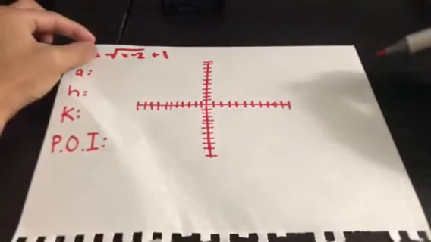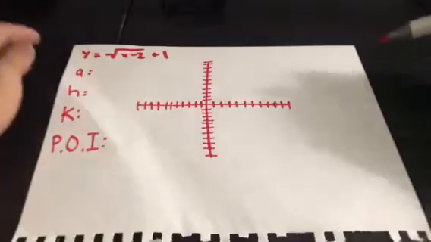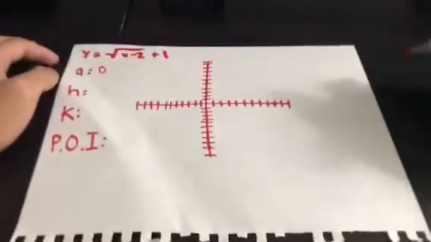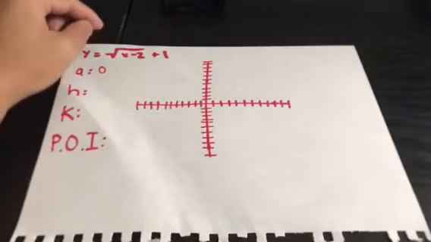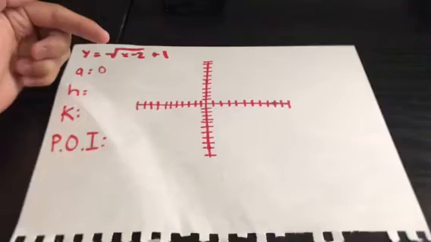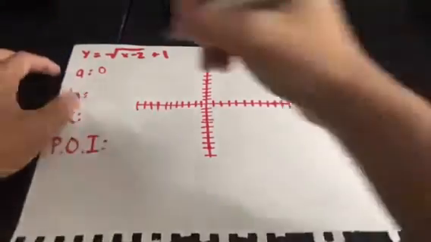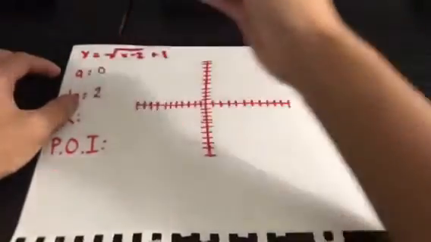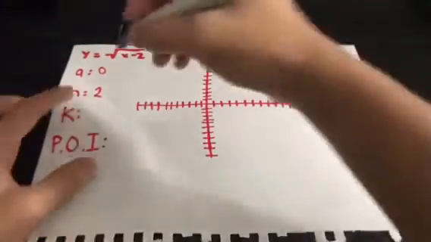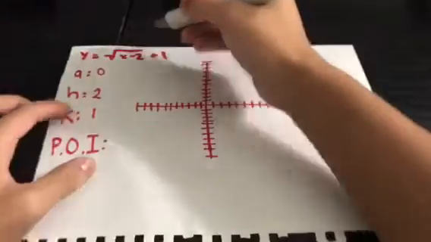So there's nothing in your a area, which would be in front of the square root, so that would just be 0. And now you look for your h value, and h would always be next to your x. And since it's -2, when you pull it out of the problem, it will turn into a +2. So you want to put it into a +2. And next thing you look for is your k value, which is your 1, because it's just on the outside.